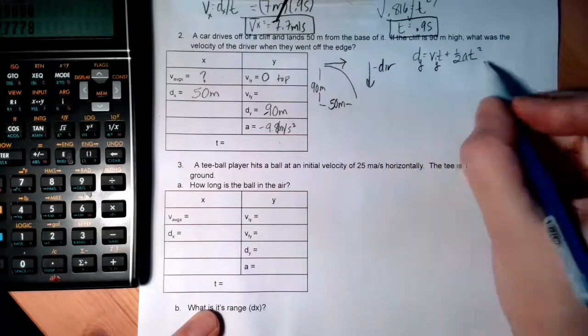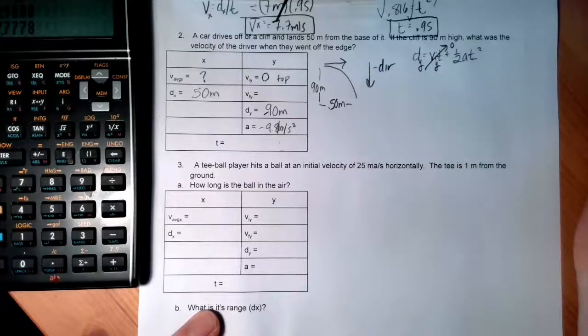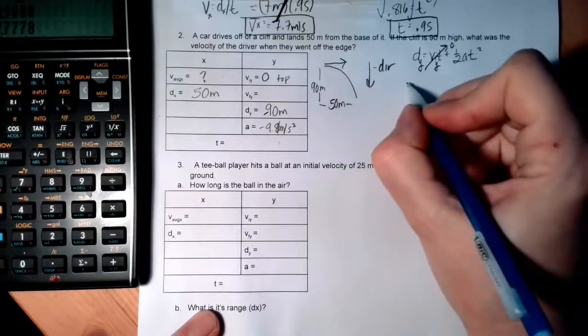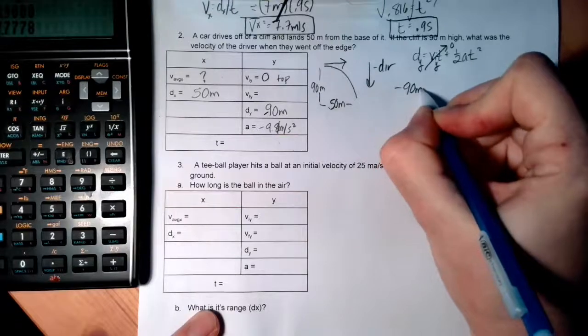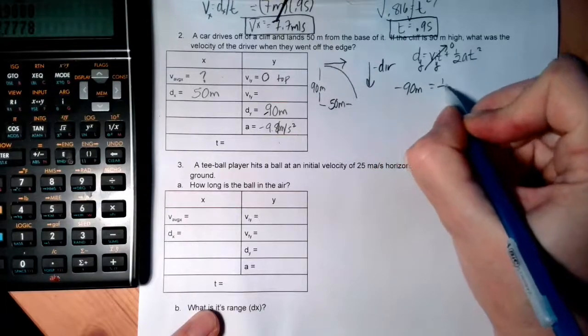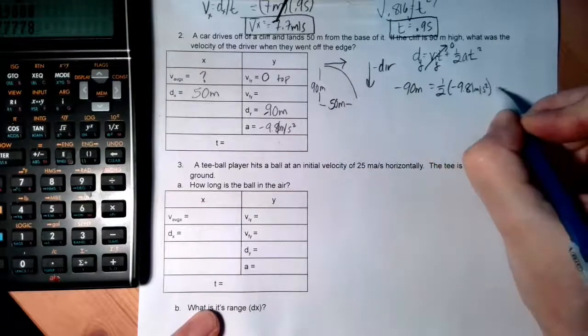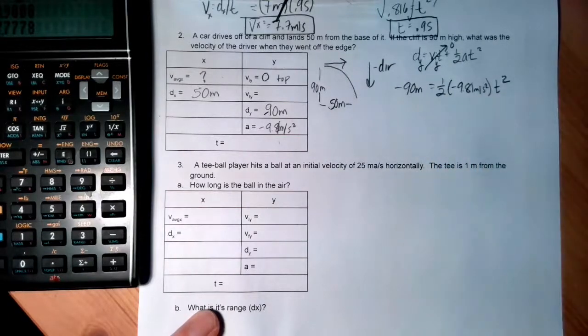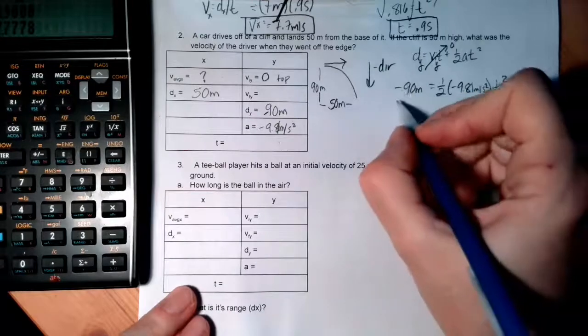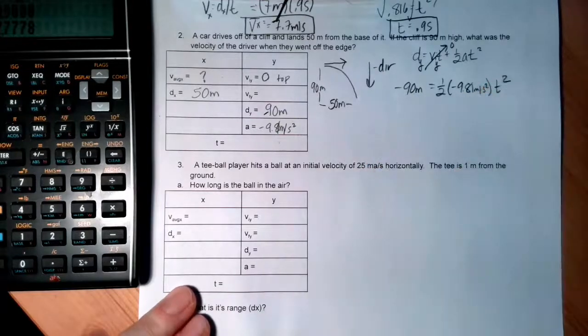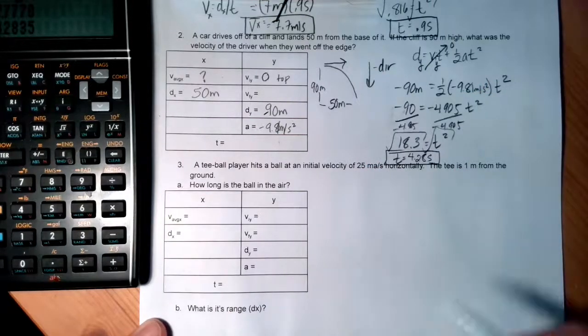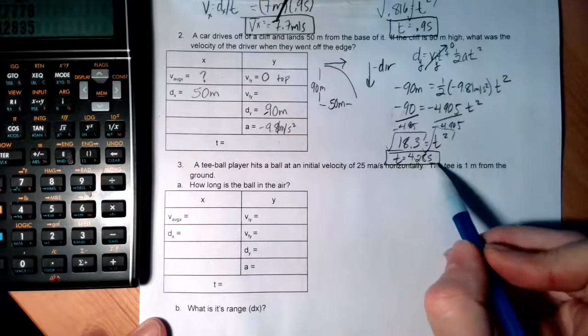All right, so let's, again, V_iy is 0, so this drops out, so we can now plug and chug. So negative 90 meters equals 1/2 times negative 9.81 times t squared. All right, and then again, I'm going to do algebra here and solve this. Give me a minute. Okay, so I did all my algebra, and I came up with that the time was 4.28 seconds. That's a long time to regret your decision to drive off the cliff.